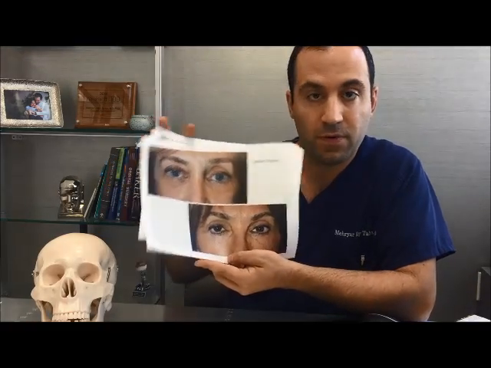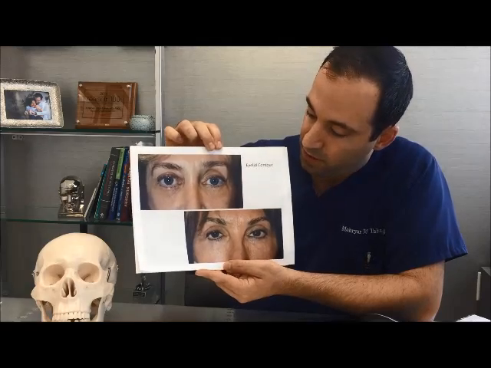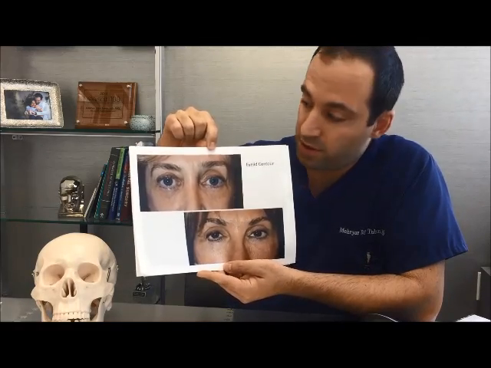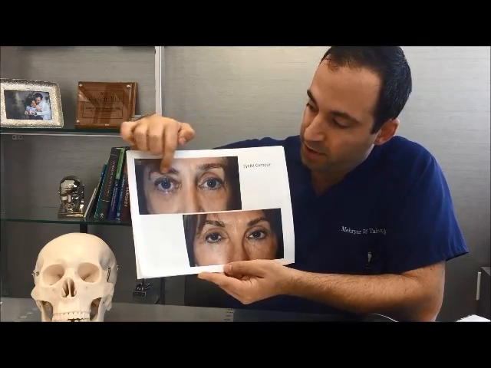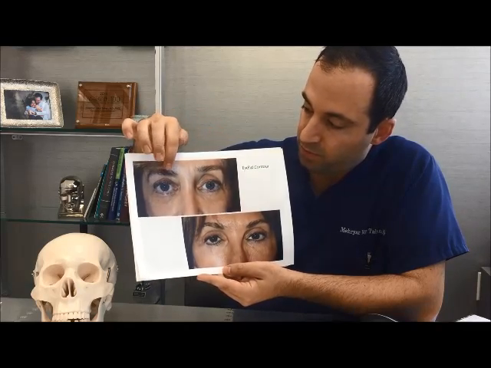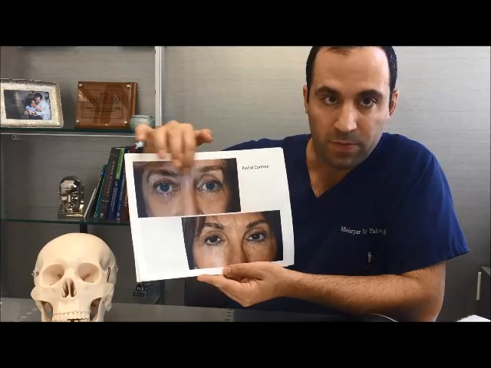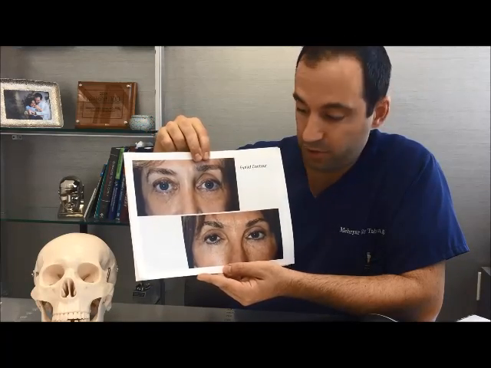Another common cause for eye asymmetry is surrounding structures. These are two patients, they don't look the same. What we notice for her is she has more fullness here and more hollowness on this side. So the solution for her would be taking some skin off here, adding some volume here to make them more symmetric.